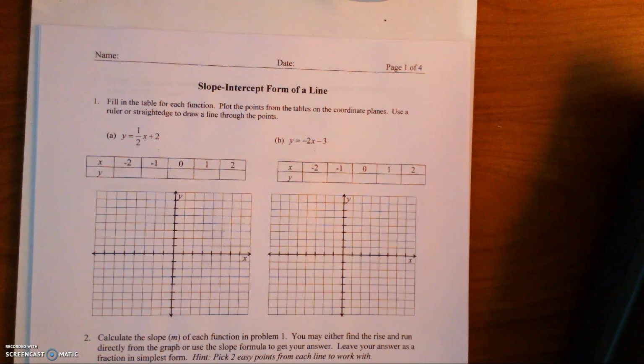So I would like you to take a minute and complete the chart and then check your answers. Okay? You should be able to do this. We've done it a couple times. So again, try on your own. If you don't understand it, then unpause and I can go through it.